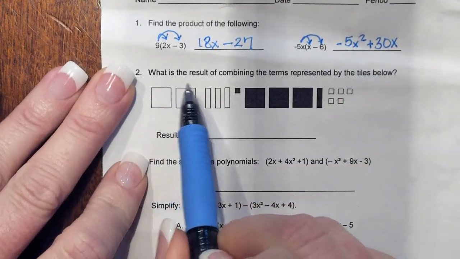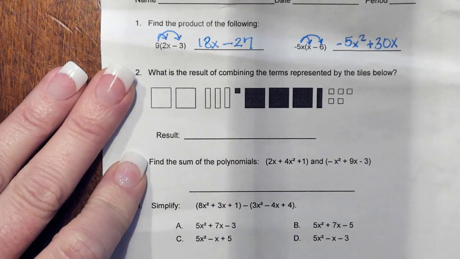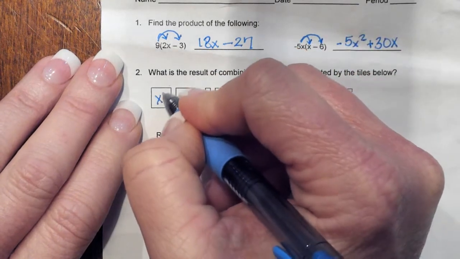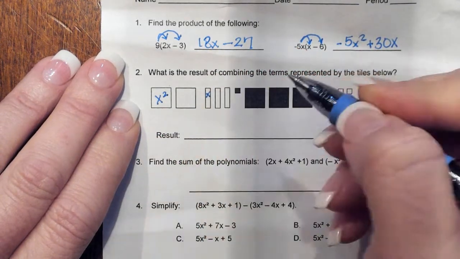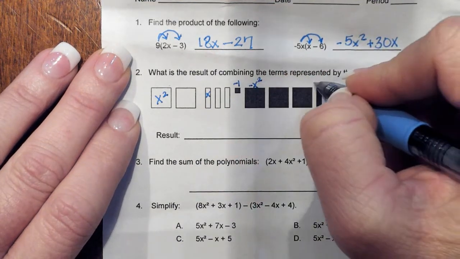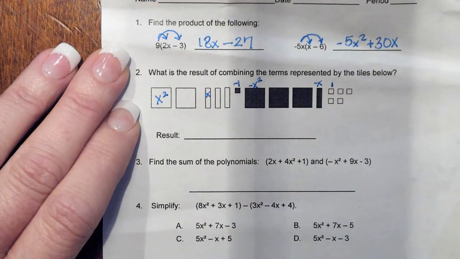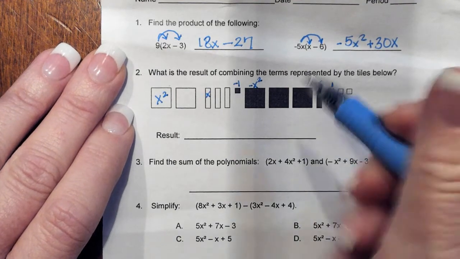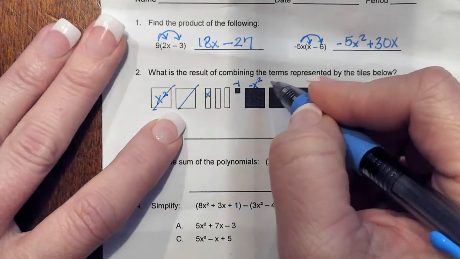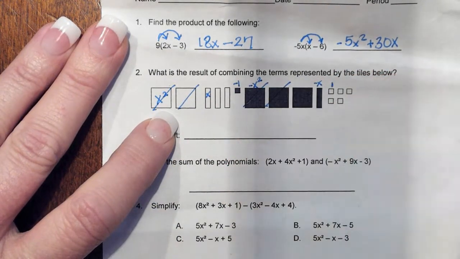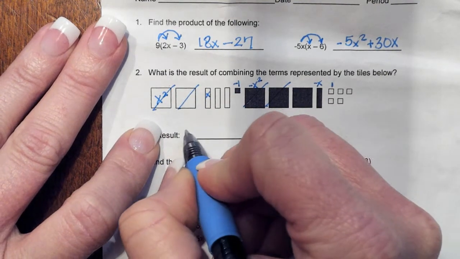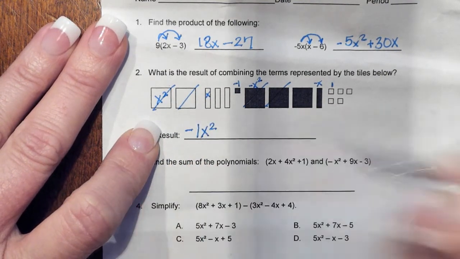Here it's asking what the result of combining the terms represented by the tiles below would be. So remember that this is x squared, this is x, this is negative 1, this is a negative x squared, this is a negative x, and then this is a positive 1. Now I can see that these two positive x squareds are going to cancel out with these two negative x squareds, and I'm going to be left with one negative x squared. So I'm going to put negative 1x squared, or you can put negative x squared.